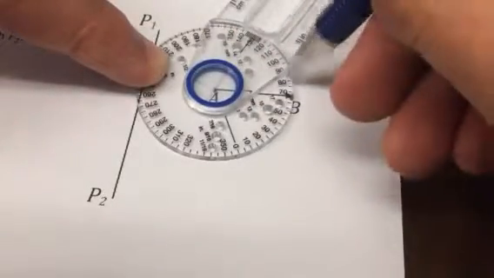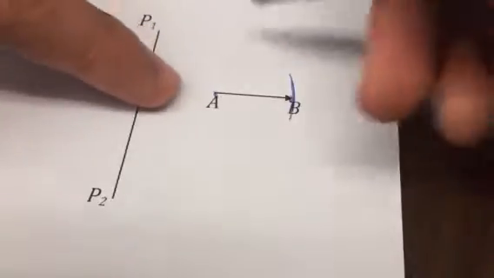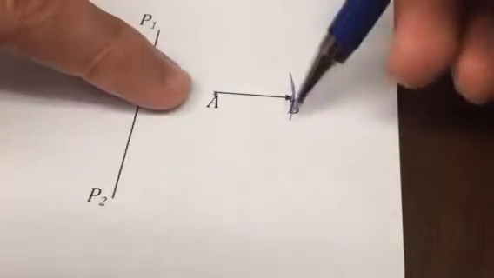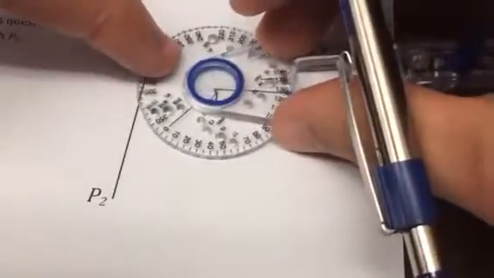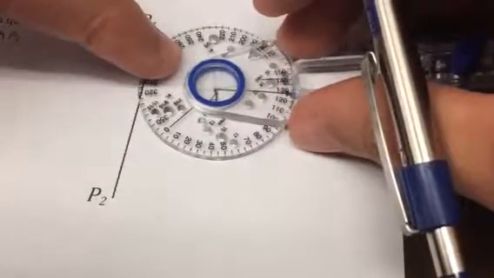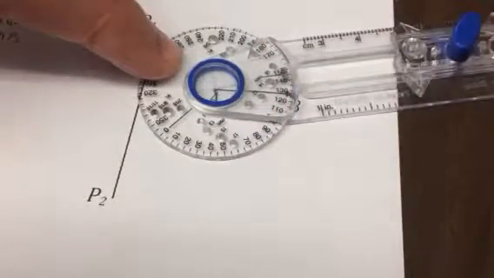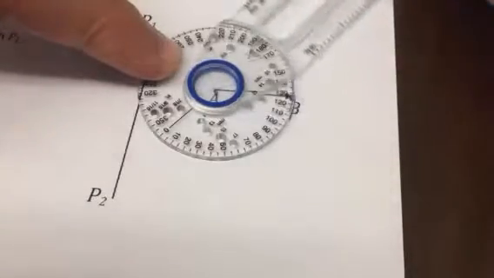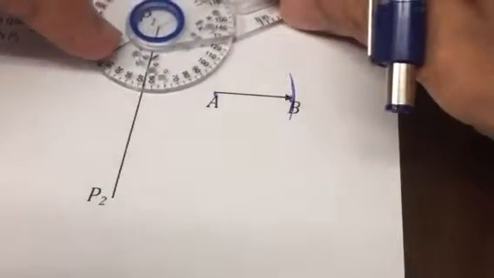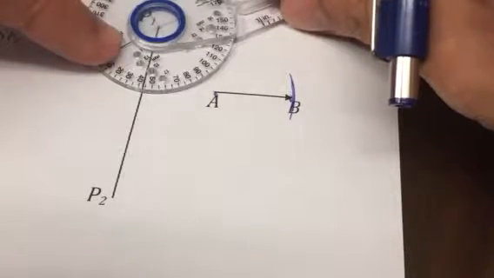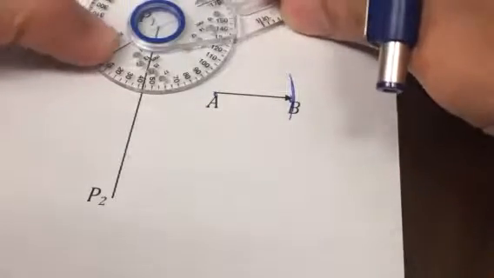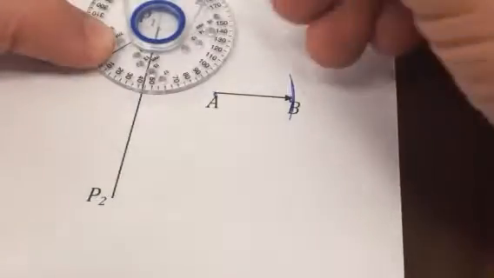It pretty much from A to B, it's almost the exact same length. So if I line it up, it's almost the exact same length. So I'm gonna use that length, line it up with my P1, and draw my circle.